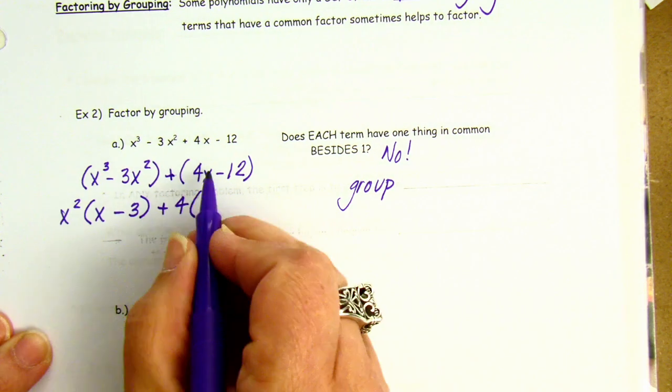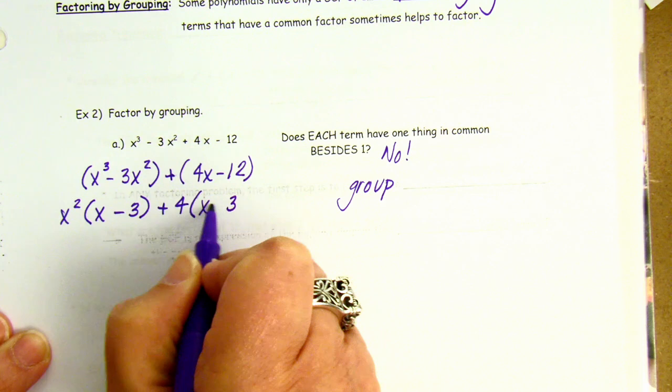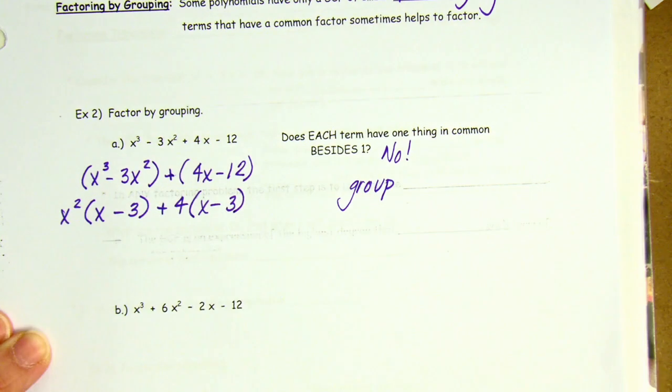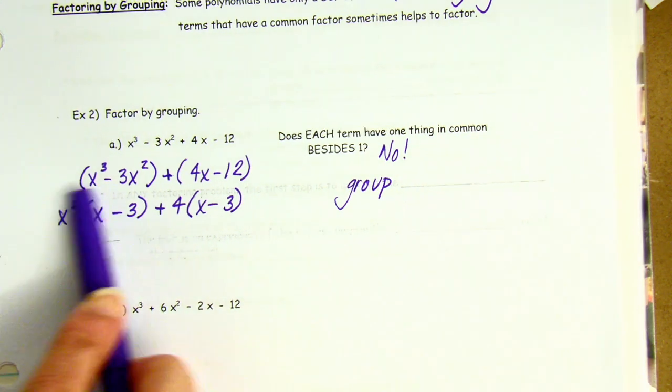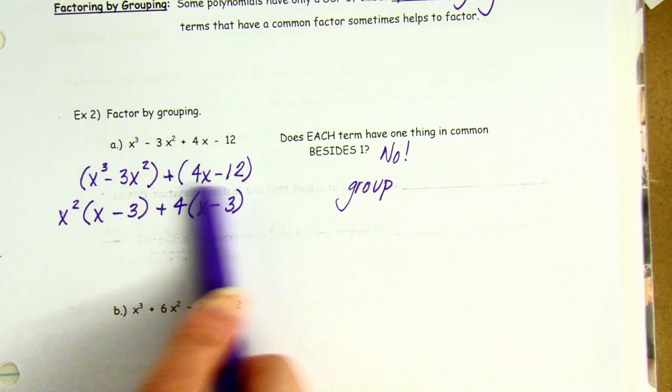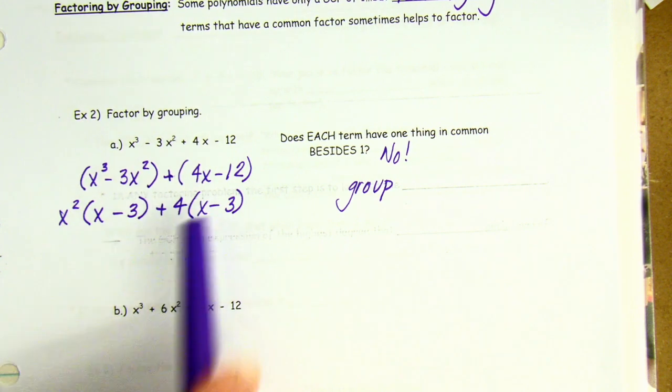4x divided by 4 is x. 12 divided by 4 is 3. Sign is subtraction. Now, I'm not finished factoring yet. Okay, all I did was group it and take a GCF out of each group. I still have 2 terms. This one here, connected by multiplication, and this one, separated by addition. What do these 2 things have in common?